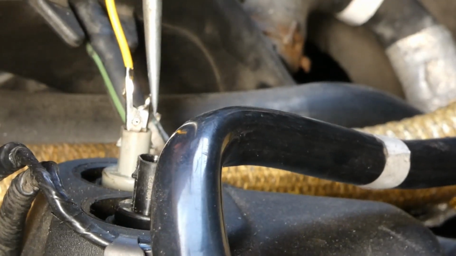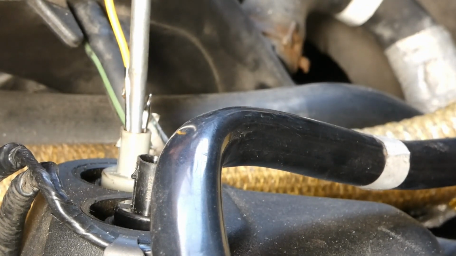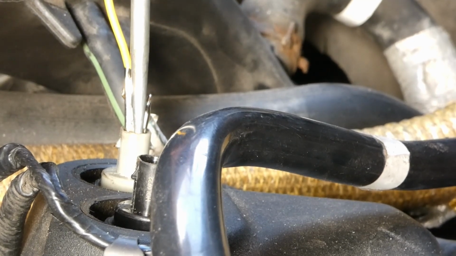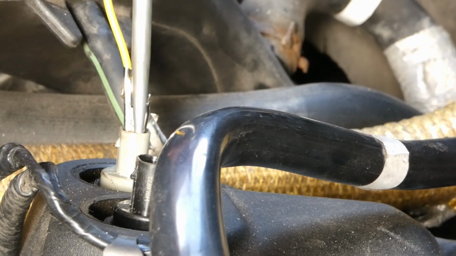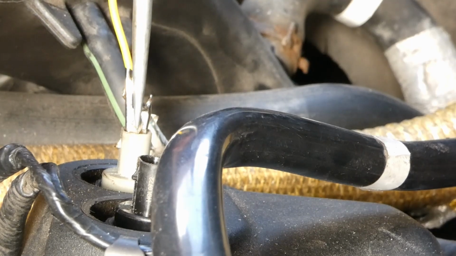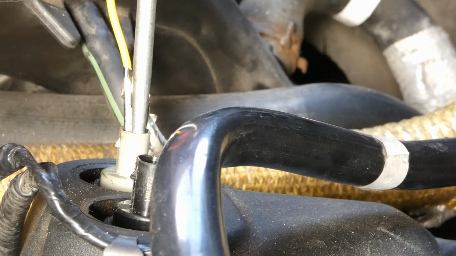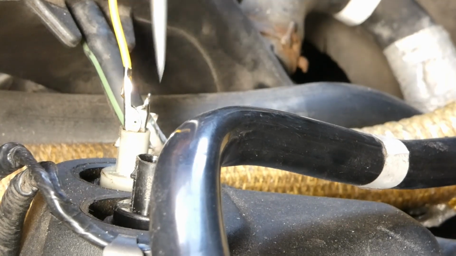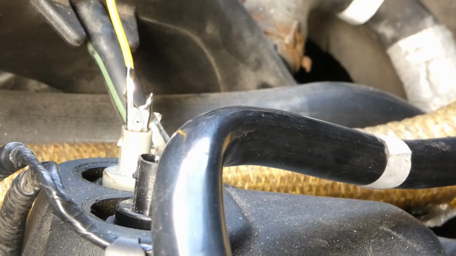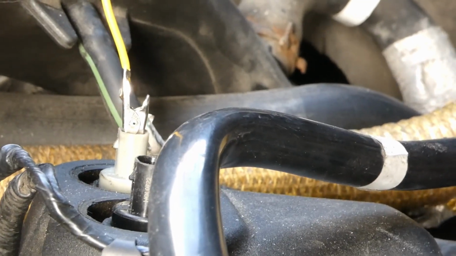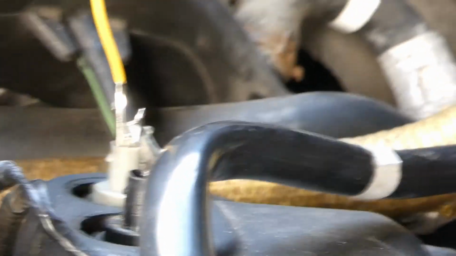We come over to the exhaust, and we have nothing. Nothing at all. We'll verify again on the other side.